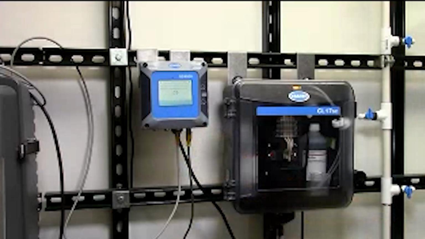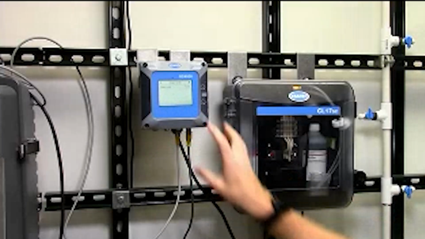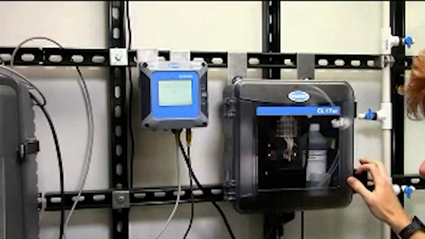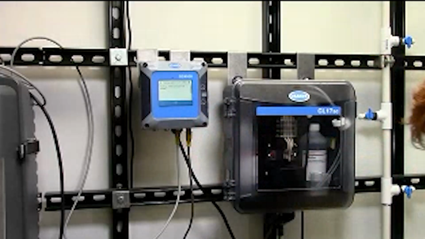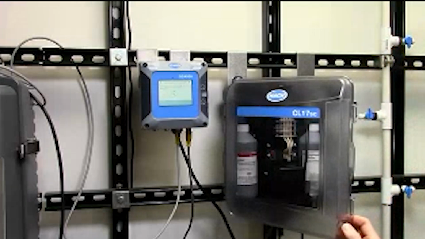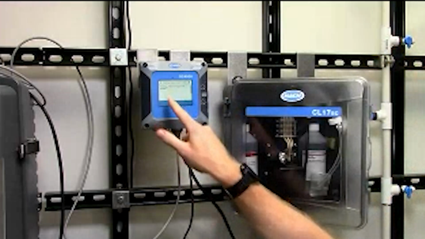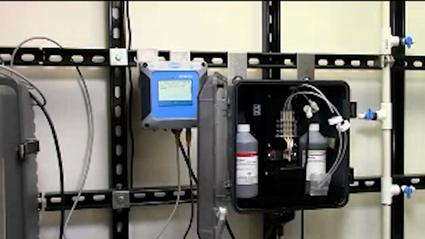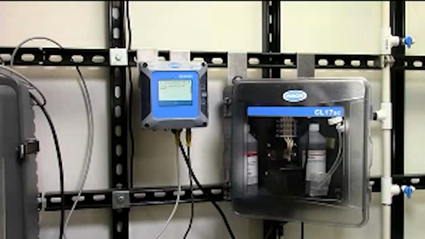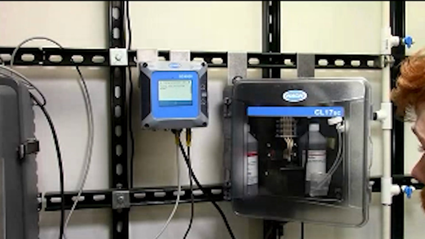So I'm going to go ahead and click OK here. And I want to make sure I'm in an output mode hold. Typically, whenever we're doing maintenance, we don't want any of these values to be sent out to our PLC or SCADAs. And while this is flushing my colorimeter cell, I'm going to make sure that my flow is turned off.